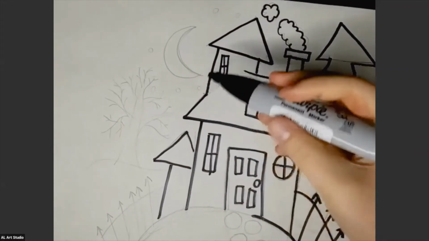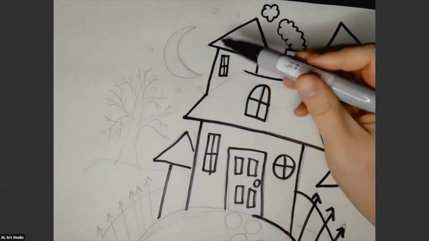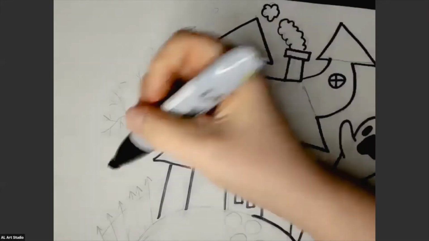With the moon, I don't think I'm going to trace the moon. I want to leave it white. I don't want it to have a big black outline.